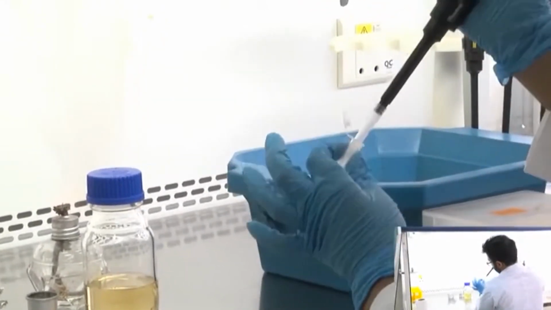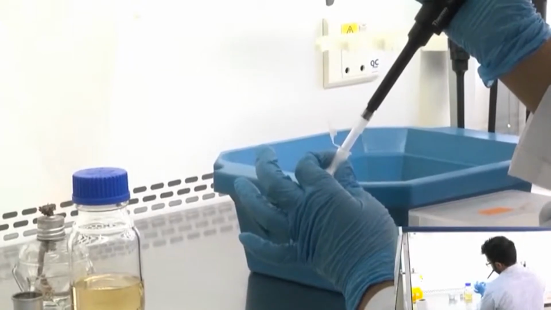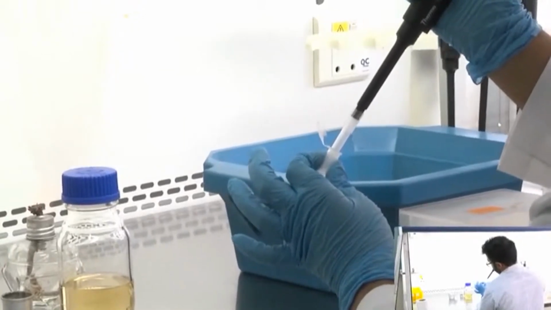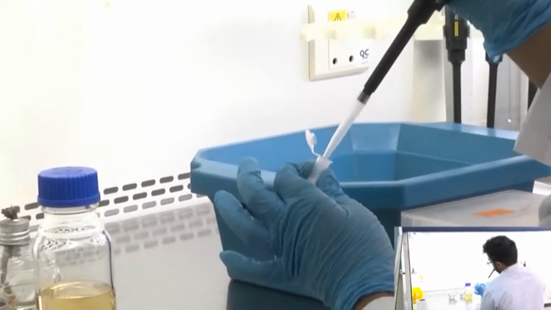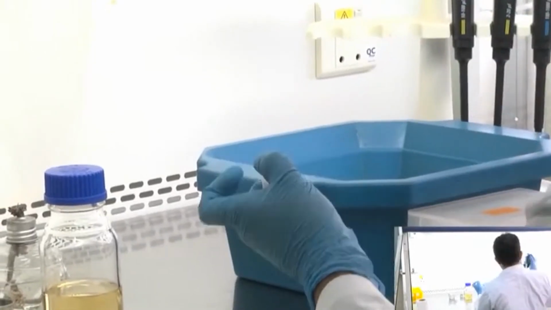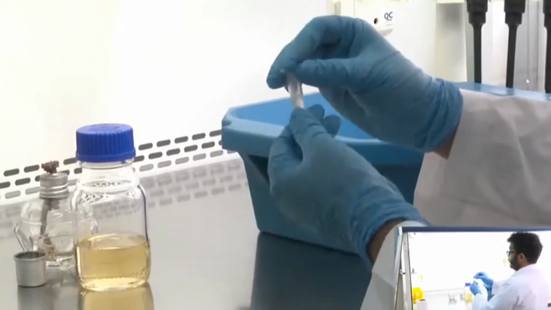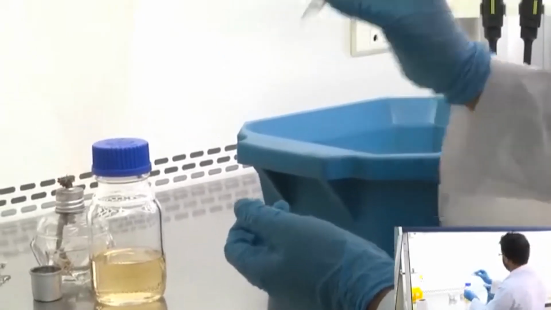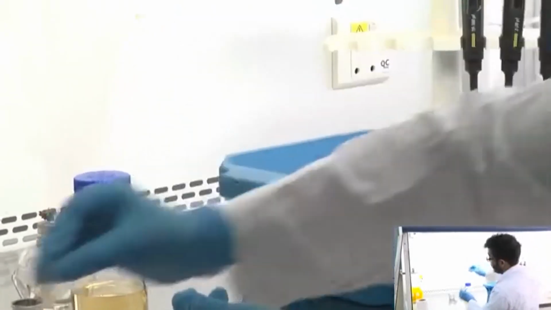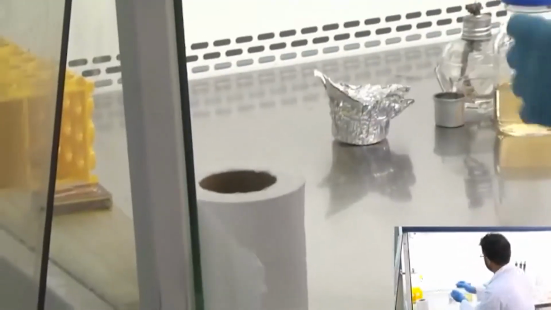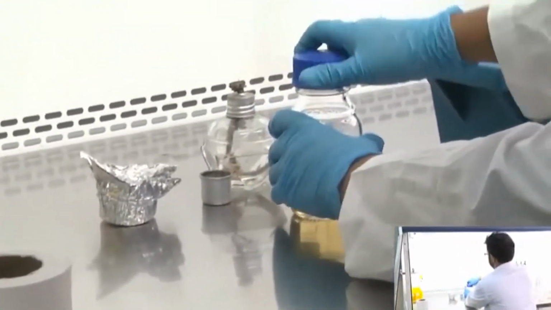I added 450 microliters to the bacterial cells and I am mixing them thoroughly. Next we are going to let them grow at 37 degrees for 1.5 hours. It is no longer mandatory to keep it in ice, you can keep it in a normal centrifuge holder as well.